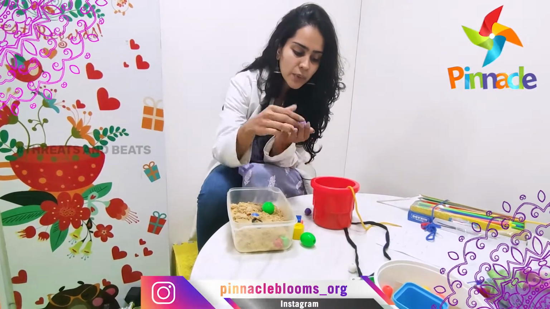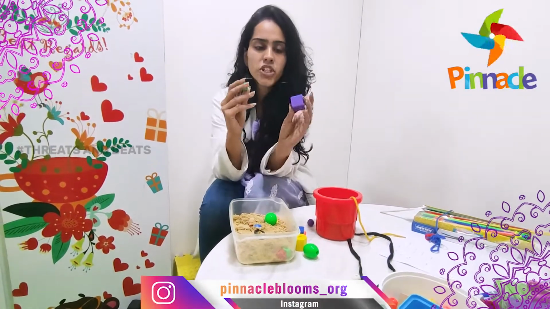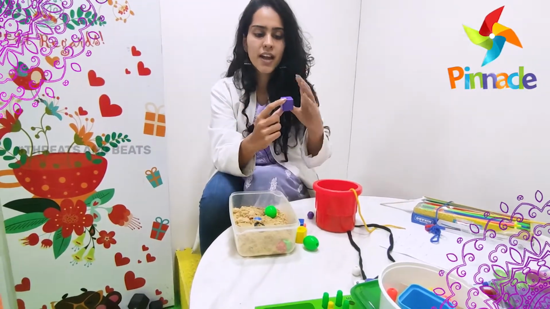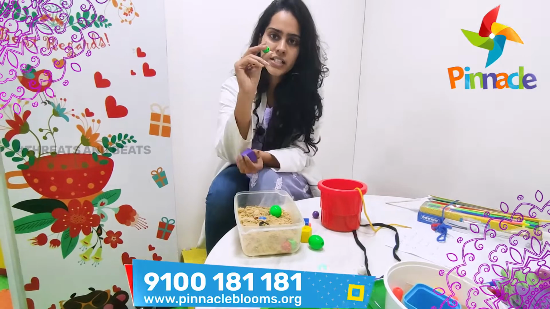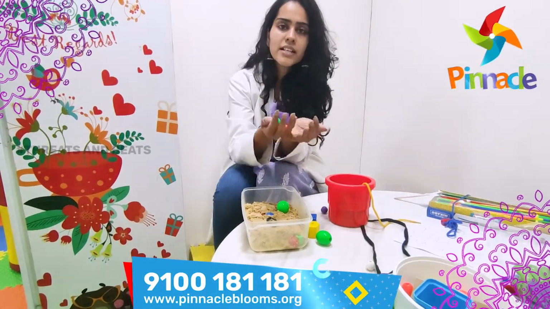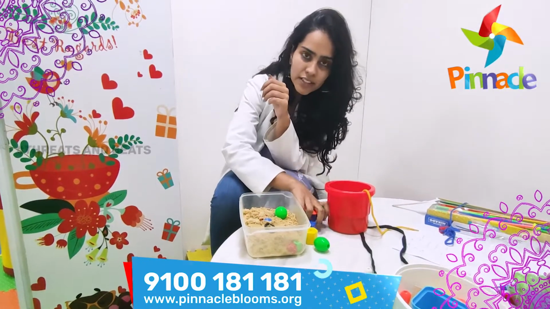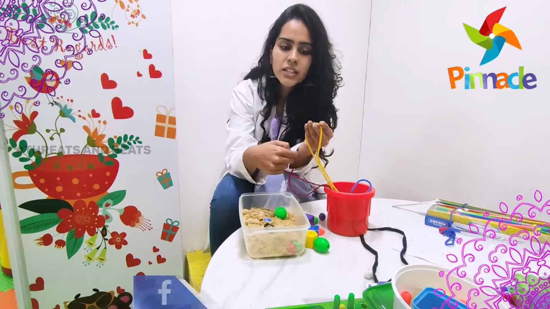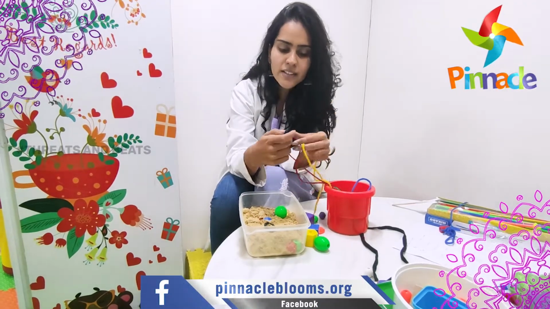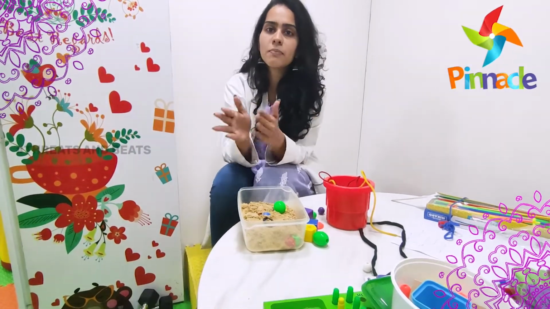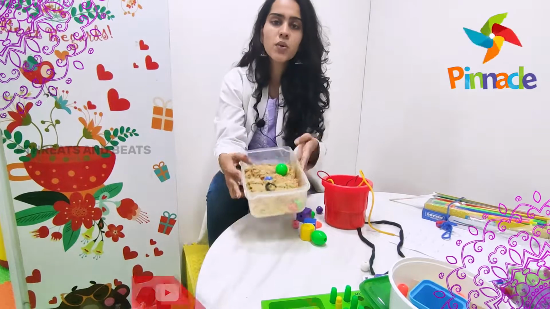Like we know that these beads are of different shapes and different sizes, it works on in-hand manipulation. The child has to hold this bead differently, a smaller bead differently, a flat bead differently, and these are of smooth textures. One thing that we can change is that we can use different types of thread. So this is a ribbed kind of thread, this is a smooth thread, depending on what texture your child is seeking.